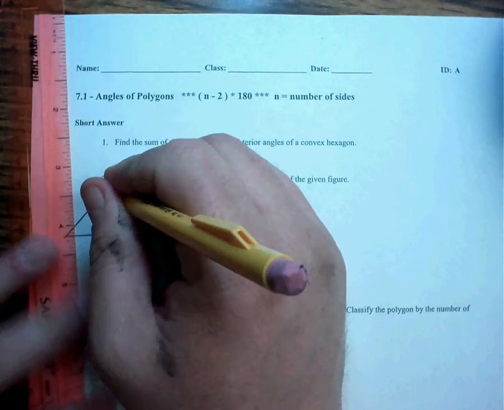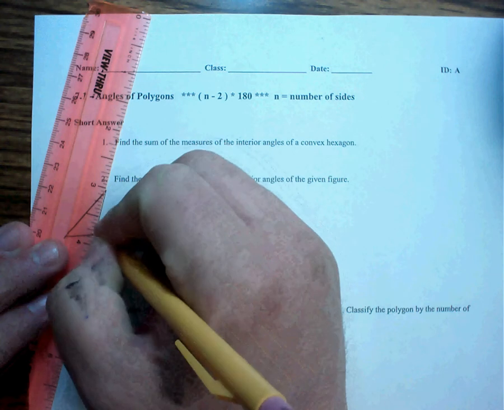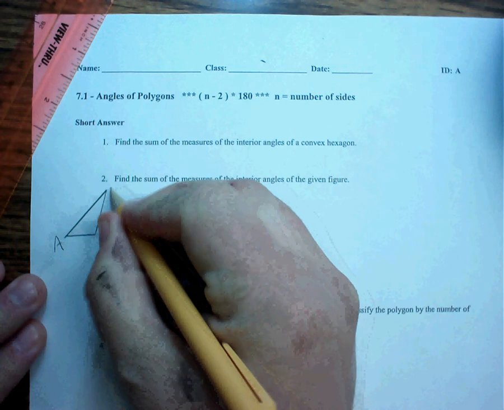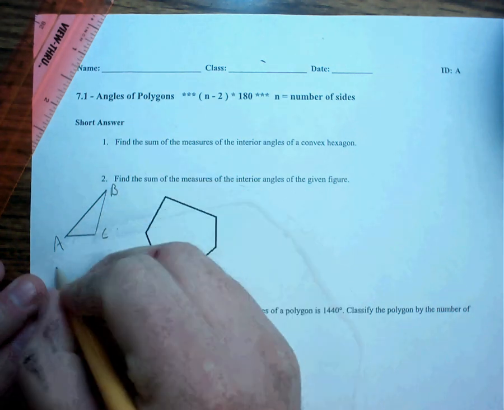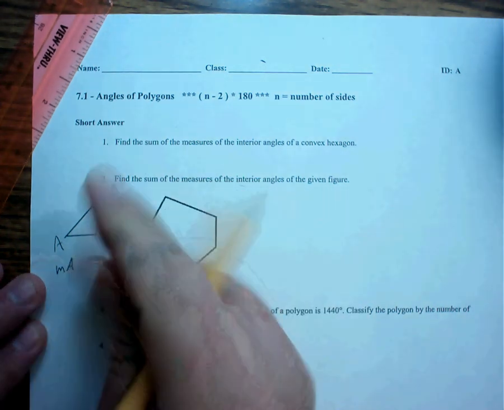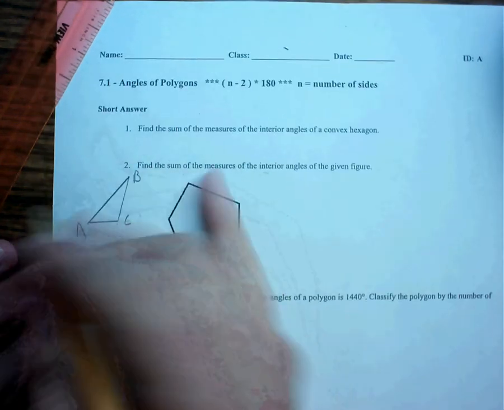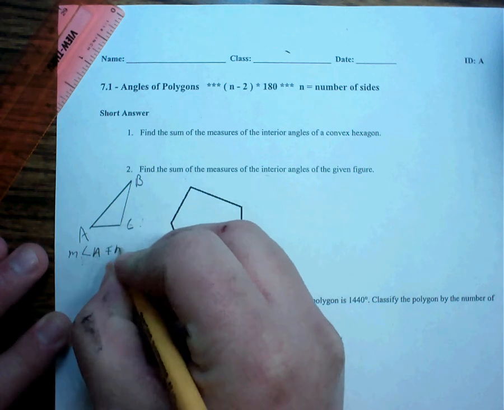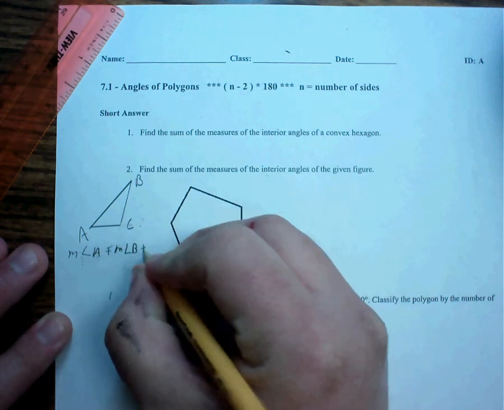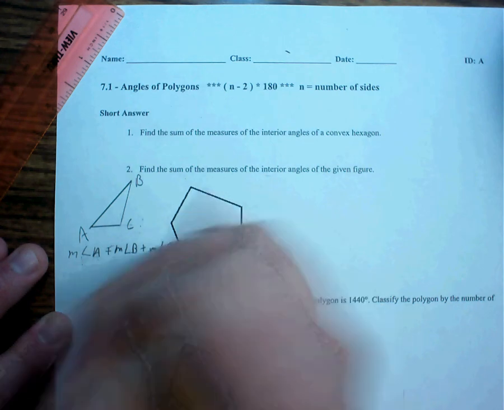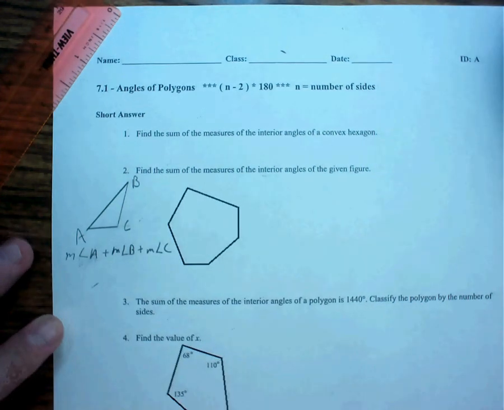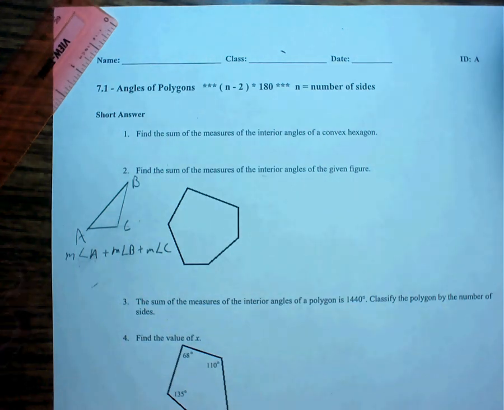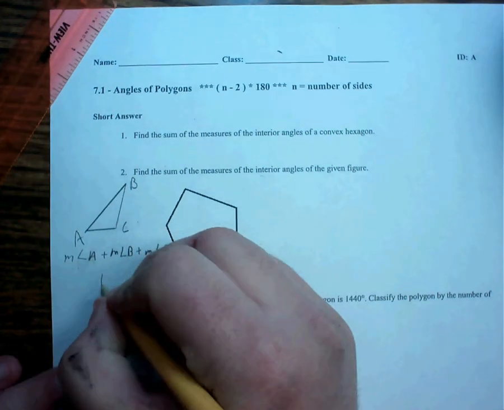and I draw a triangle, what is the sum of the measures of the interior angles? In other words, the measure of angle A plus the measure of angle B plus the measure of angle C, what is that going to add up to? All the interior angles of a triangle, what does that add up to? Yes, 180. So that's going to add up to 180 degrees.